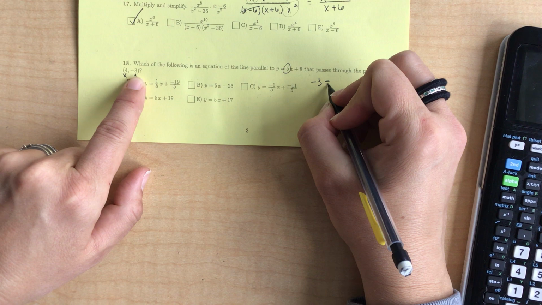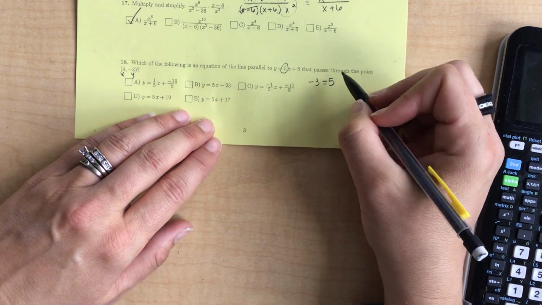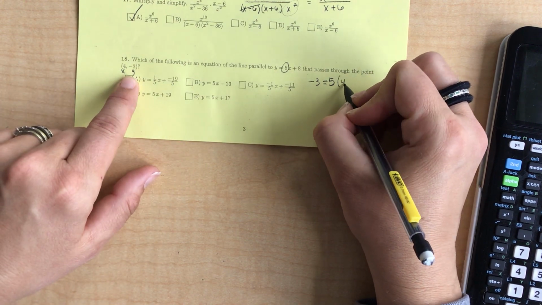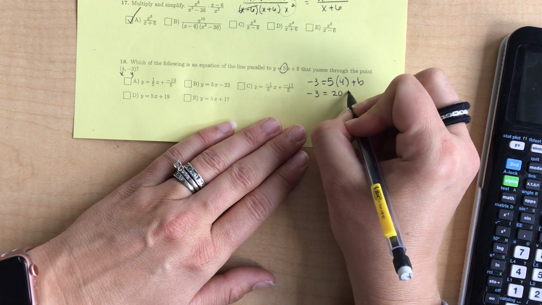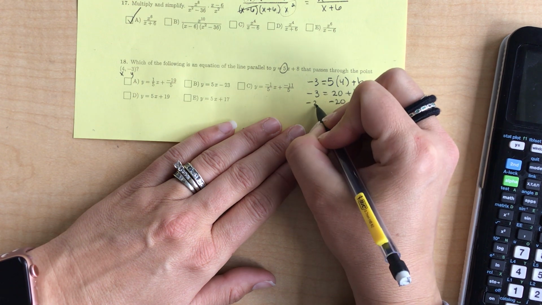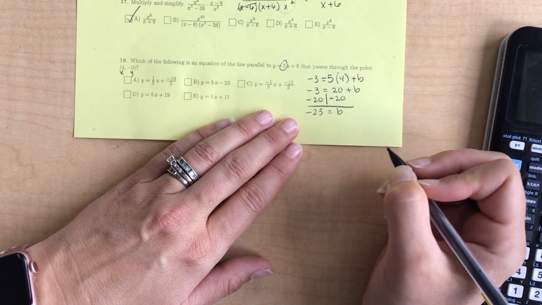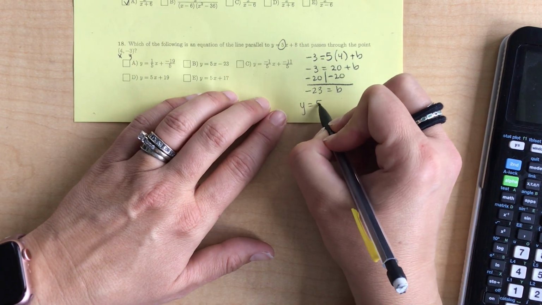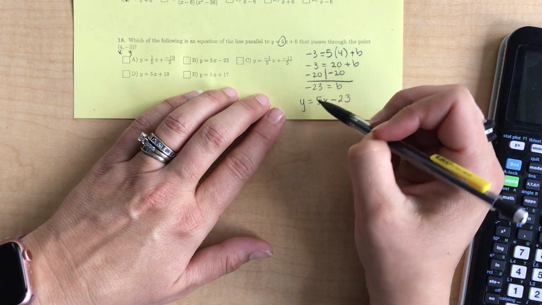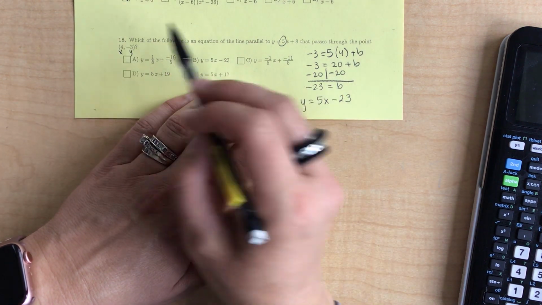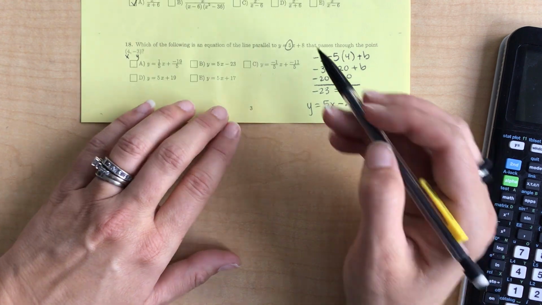And then mx plus b. So m is 5 because it's parallel, so they have the same slope. My x is 4, and I don't know what b is. So negative 3 equals 20 plus b. Subtract 20 from both sides, and I get negative 23 equals b. So my equation is going to be y equals 5x minus 23. Again, taking the slope from here, and then just replacing that coordinate point with just the letters x and y. So the correct answer for 18 is B.